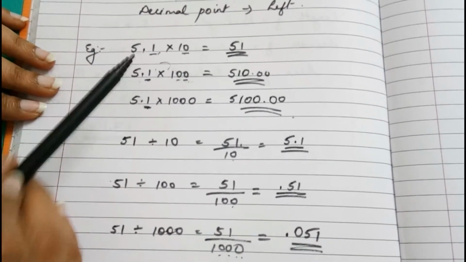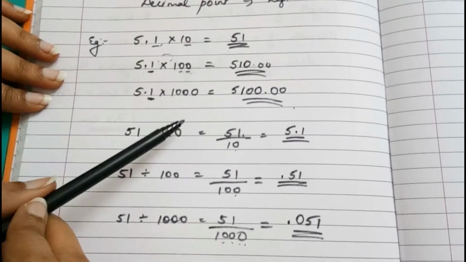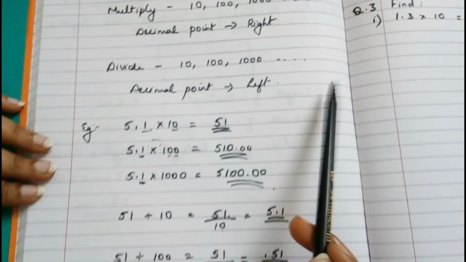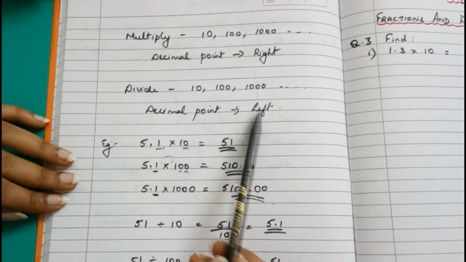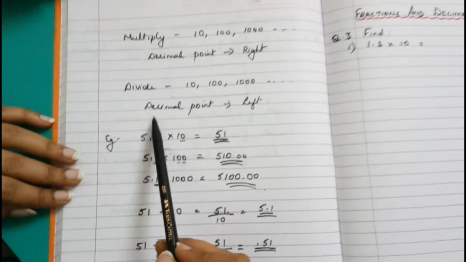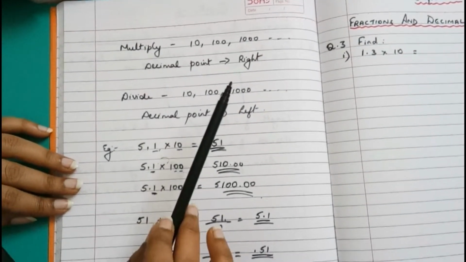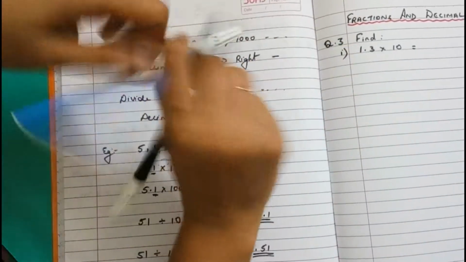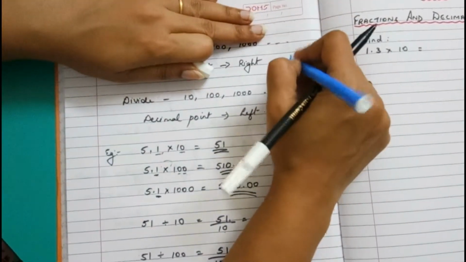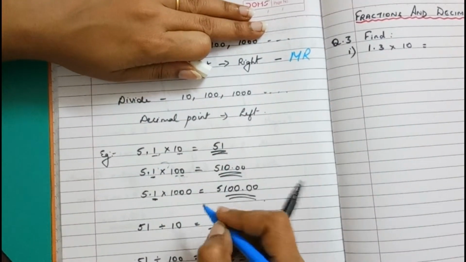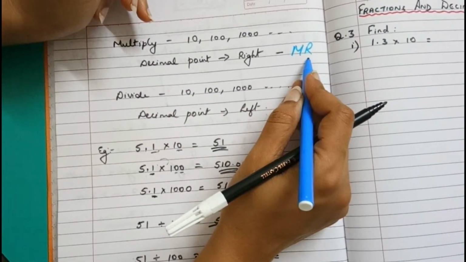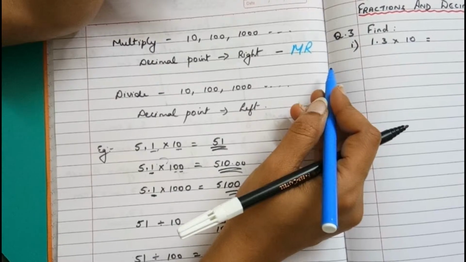So multiplication and division with 10, 100 or 1000 are just the opposite. In multiplication, the decimal point moves towards right, and in division, the decimal point moves towards left. So we just need to remember one thing: when there is multiplication, we remember MR, that is multiply right, the point moves towards right.